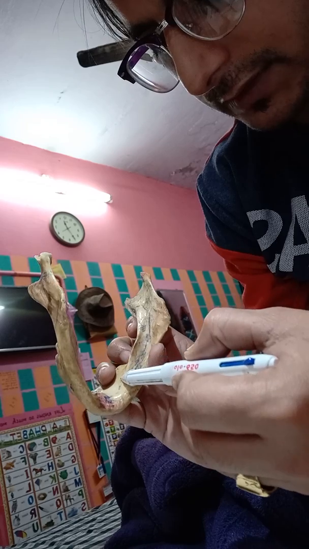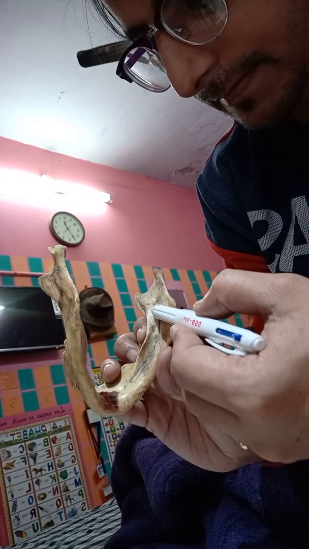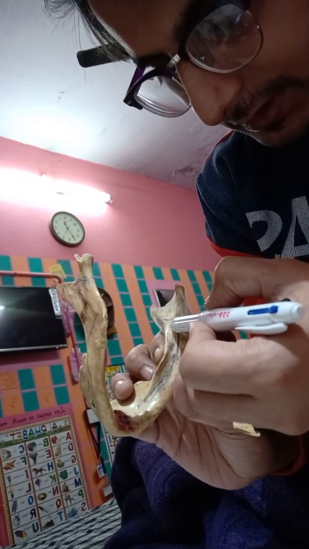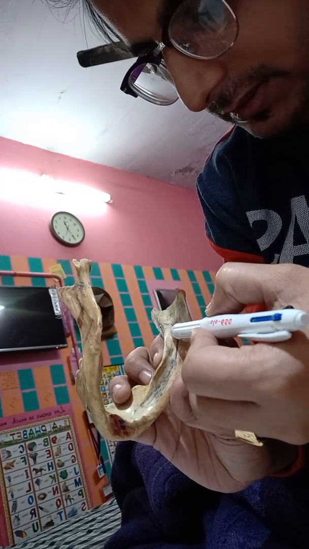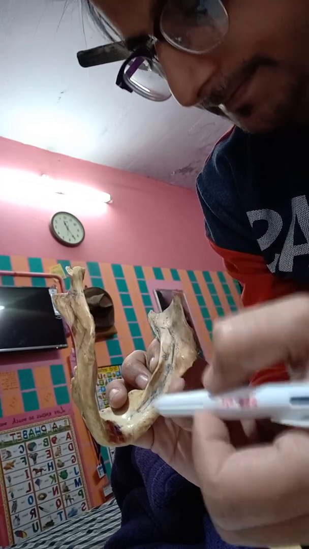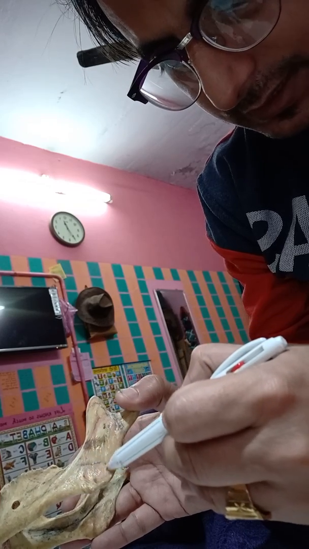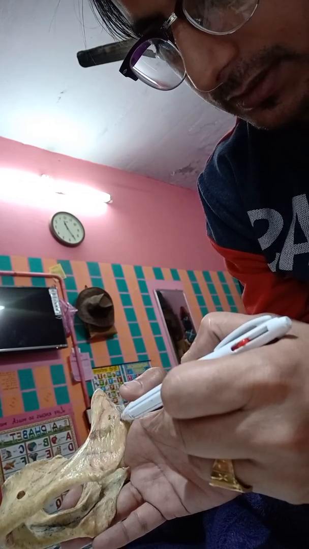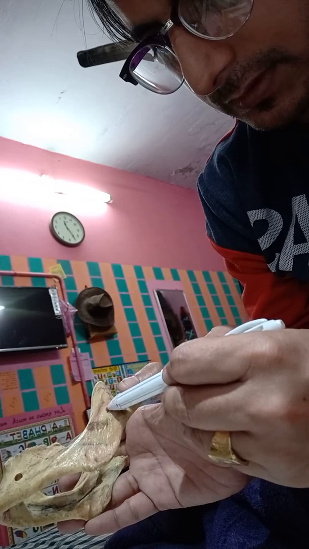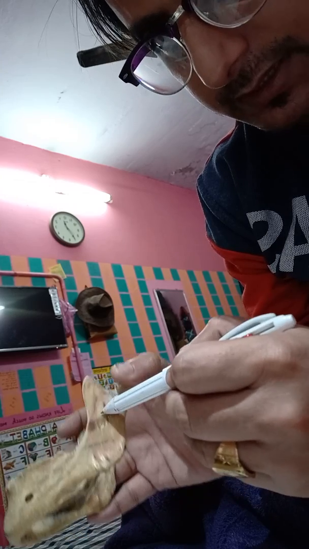The mylohyoid muscle arises from this, the superior constrictor muscle and the pterygomandibular raphe. Here the buccinator is attached. Masseter is inserted.